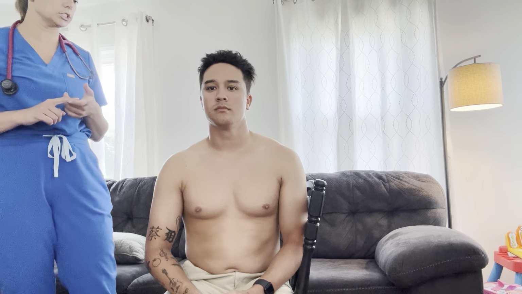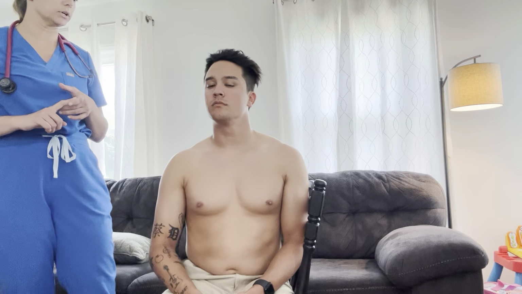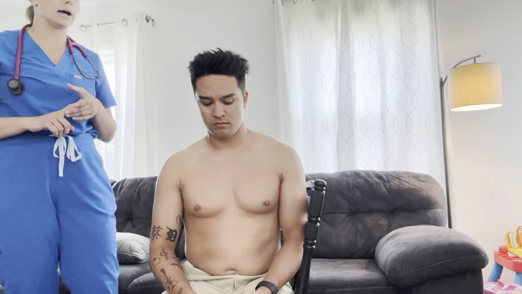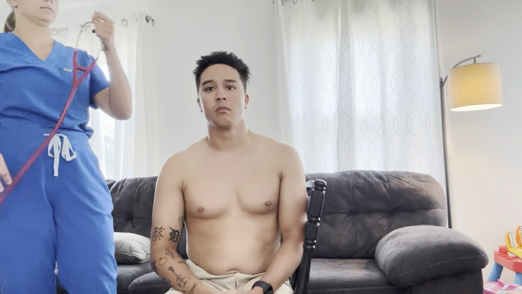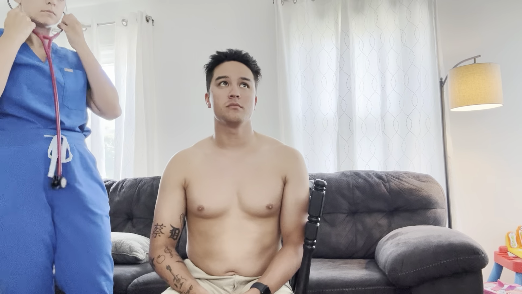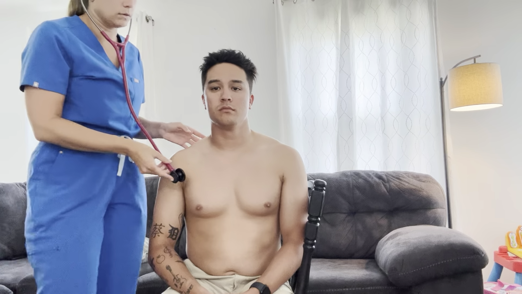Now I'm going to inspect the anterior chest. He doesn't appear to have any retractions. He's not in any respiratory distress. So I'm going to go ahead and listen to his lung fields. Go ahead and breathe in and out.